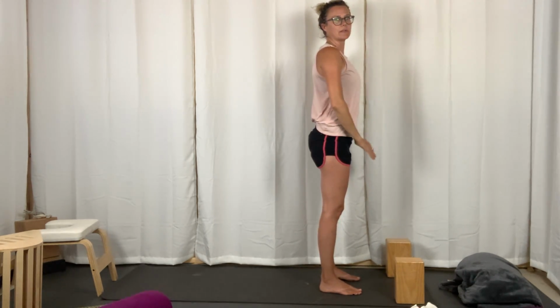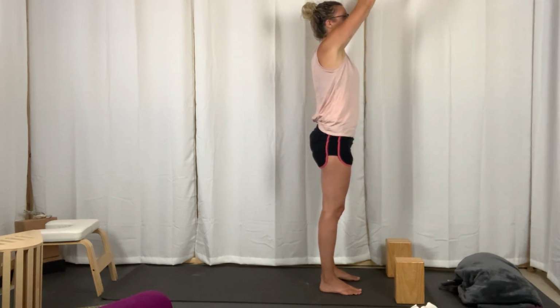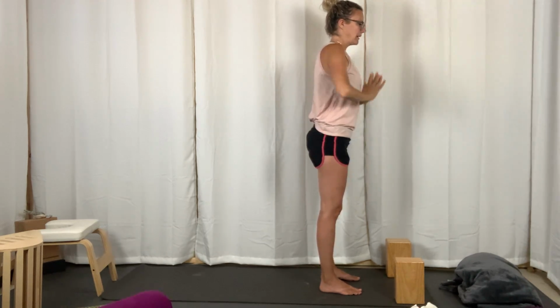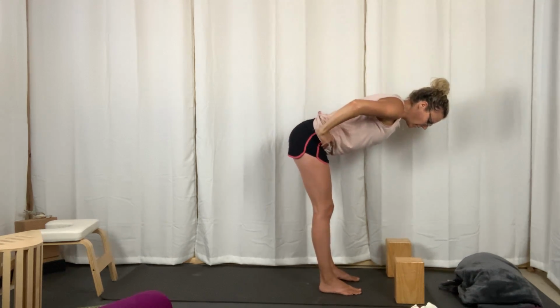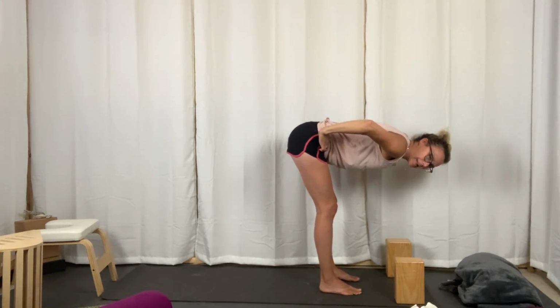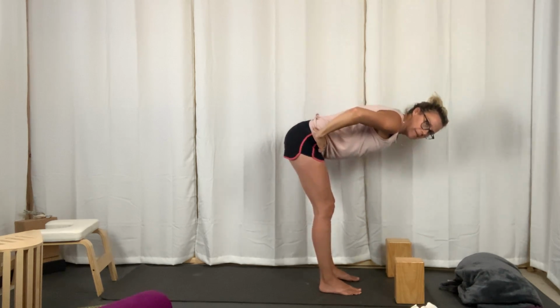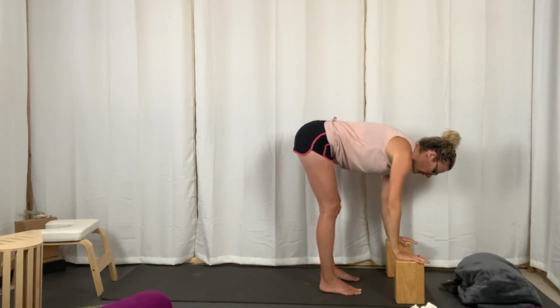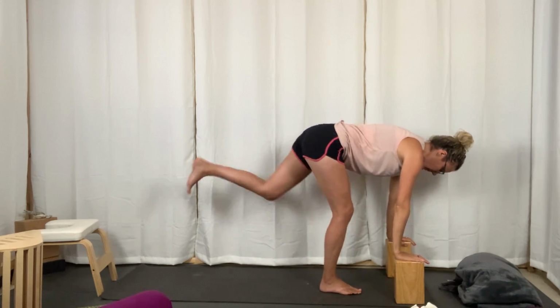Moving into Sun Salutation B. Inhale, arms up. Exhale, fold forward. Again, the feet are hip width apart. Bend through the knees, tip the pelvis. So we've got that pelvis on leg bone movement. Hands to the blocks. Big inhale, make some space. Step your foot back.